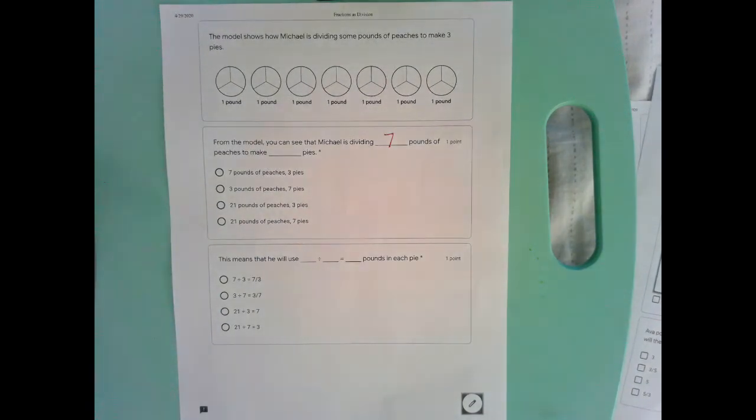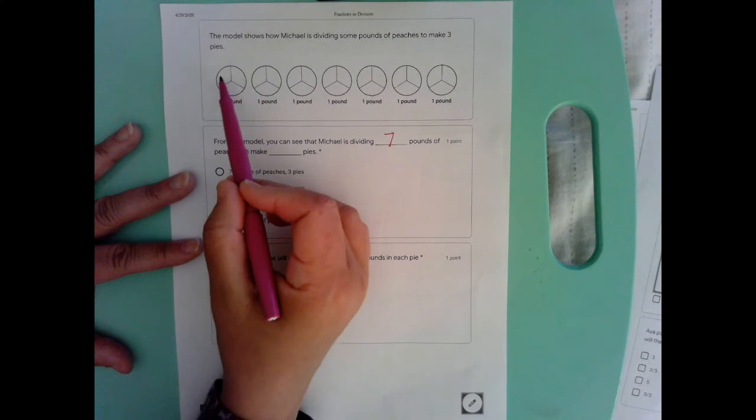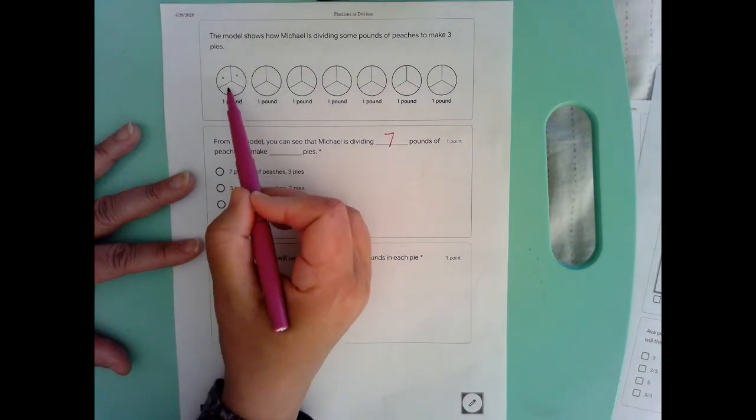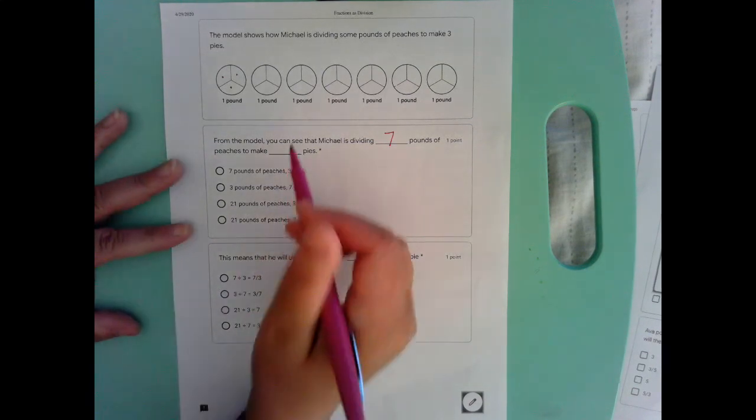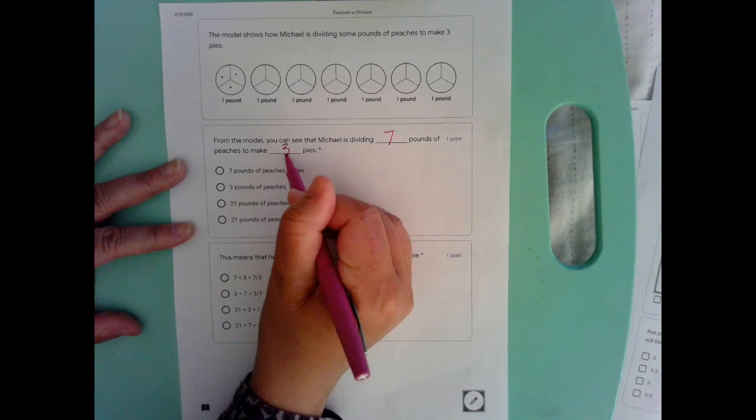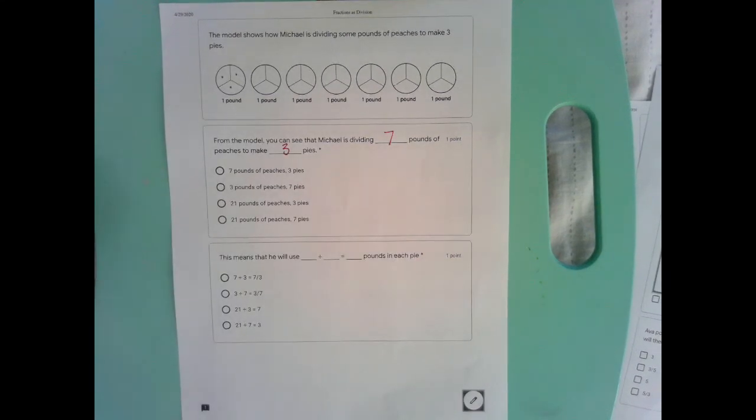Okay, what are we dividing each pound into? How many parts? Each pound is divided into 1, 2, 3. Okay, so we are using 7 pounds of peaches to make 3 pies. So the answer is the first one.